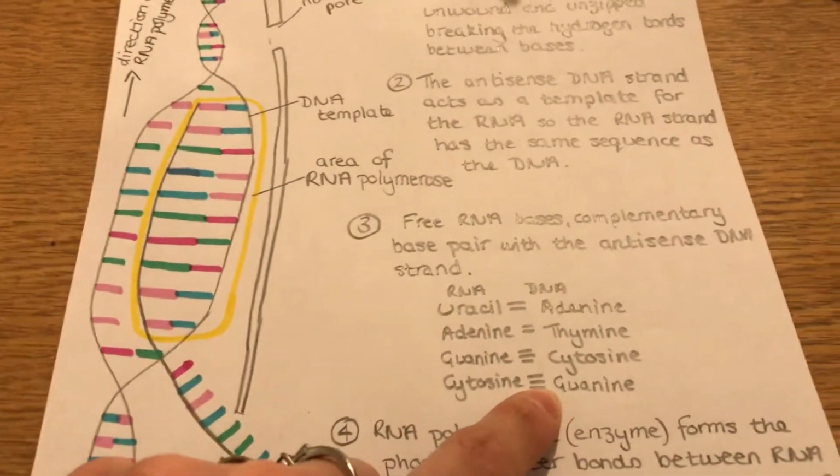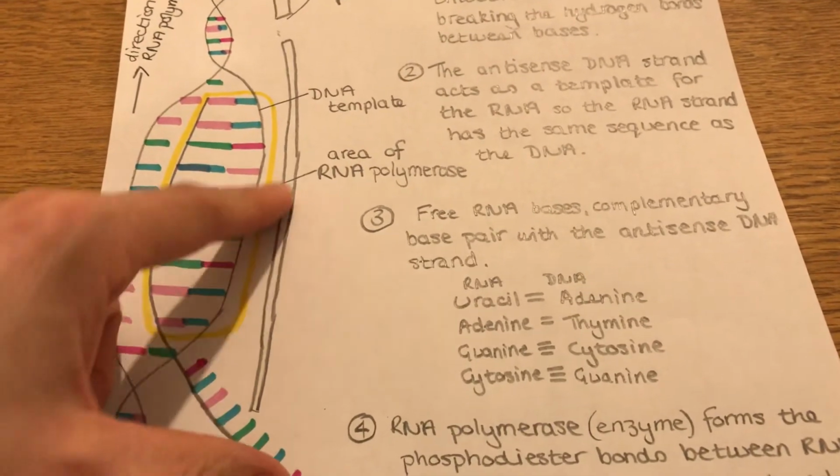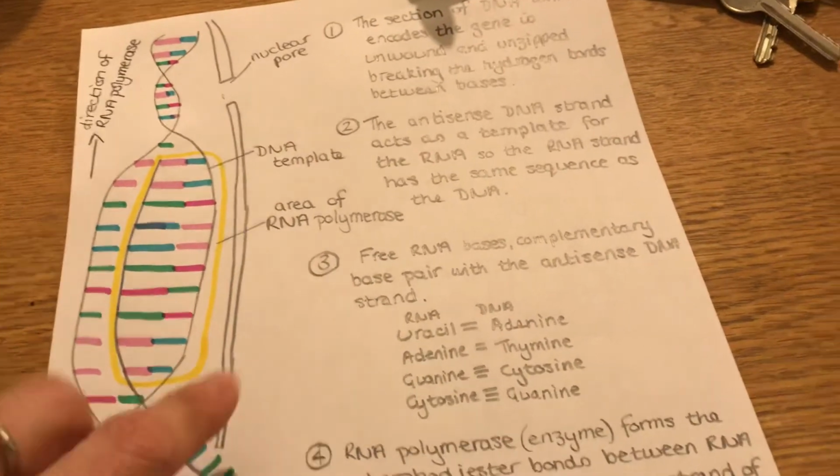Okay? So, then there's a big enzyme. Okay? We don't need to know the structure of it for BTEC, we just need to know it exists.